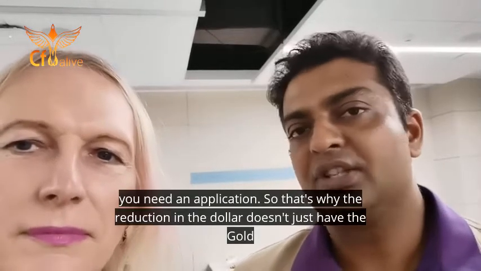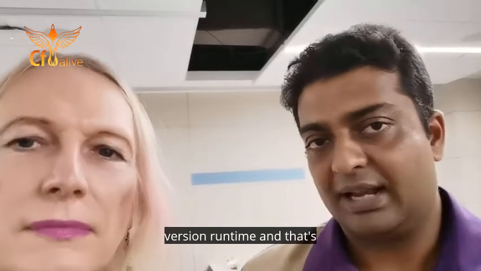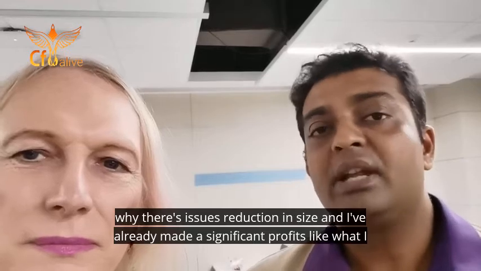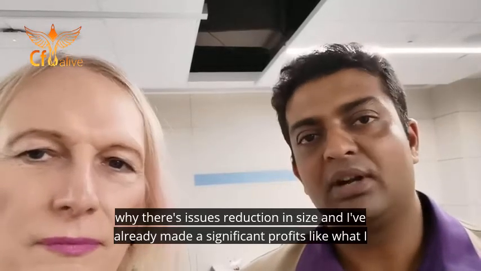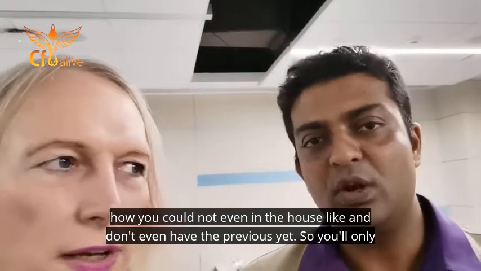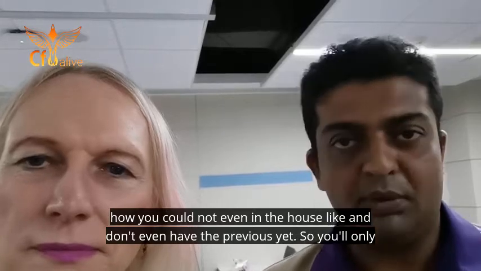The bare bones installer will just be a zip-based installer that will just have the ColdFusion runtime. That's why there's a huge reduction in size. Our engineers have already made significant progress, like what I spoke about in my session. From a gig, it's down to 300 MB now. Already? Yes. Wow. We're not even in alpha. We don't even have the pre-release yet. So we will only bring it down even further going forward.